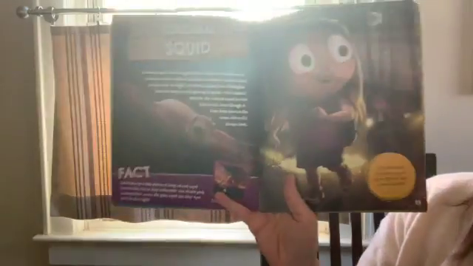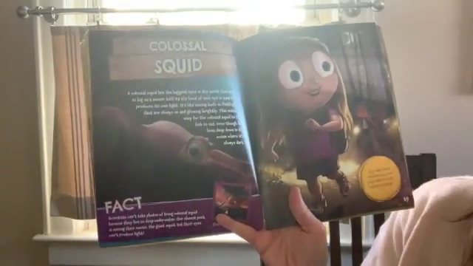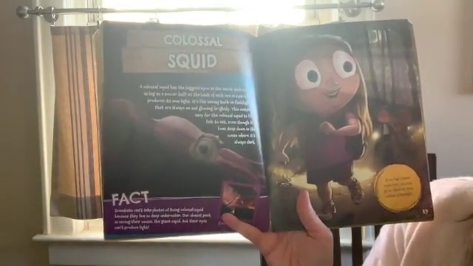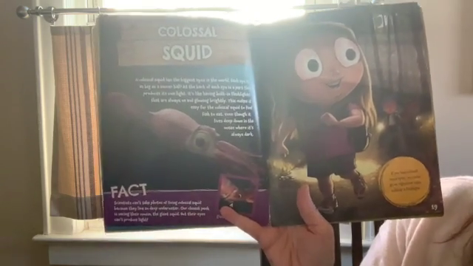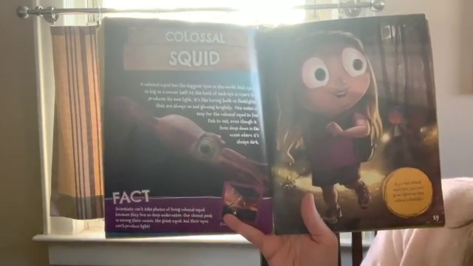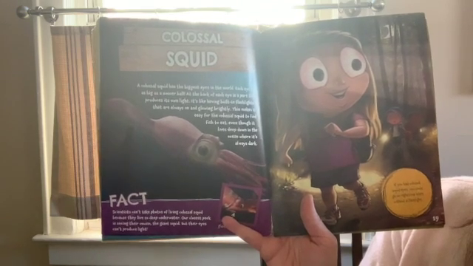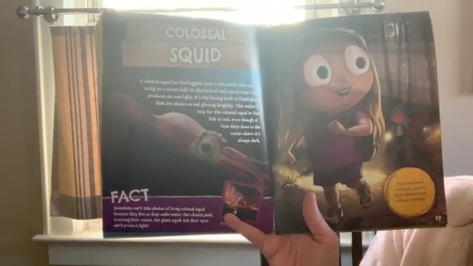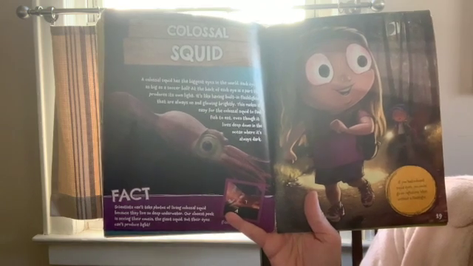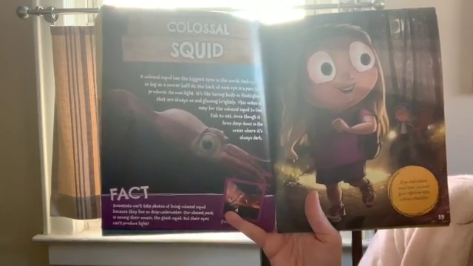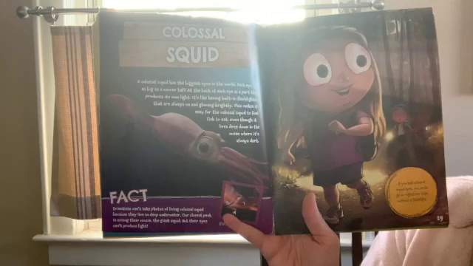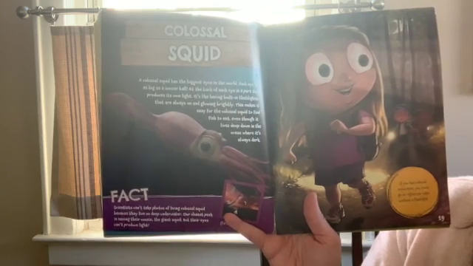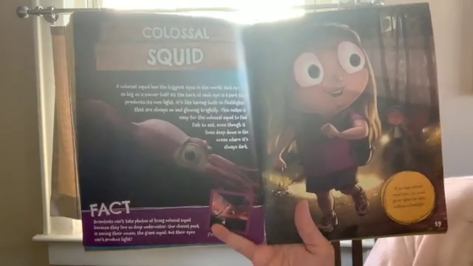The colossal squid. That means very big. A colossal squid has the biggest eyes in the world. Each eye is as big as a soccer ball. At the back of each eye is a part that produces its own light. It's like having built-in flashlights that are always on and glowing brightly. This makes it easy for the colossal squid to find fish to eat, even though it lives down deep in the ocean where it's always dark.